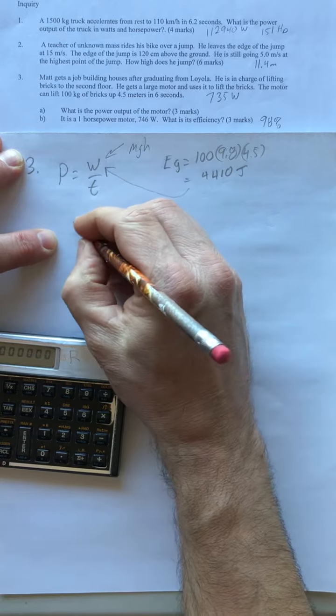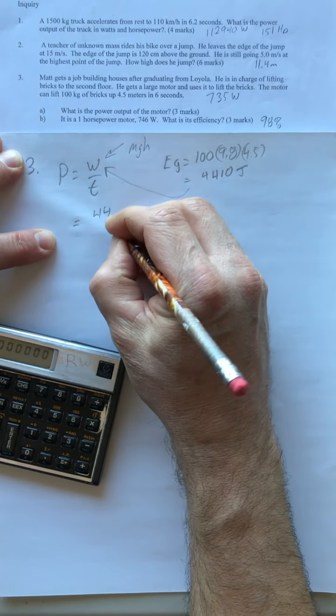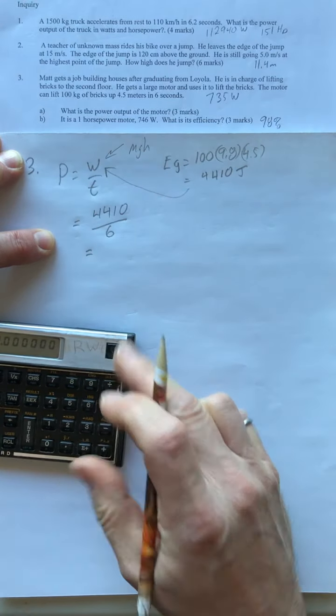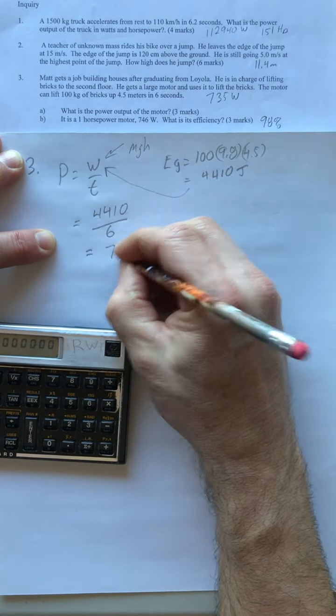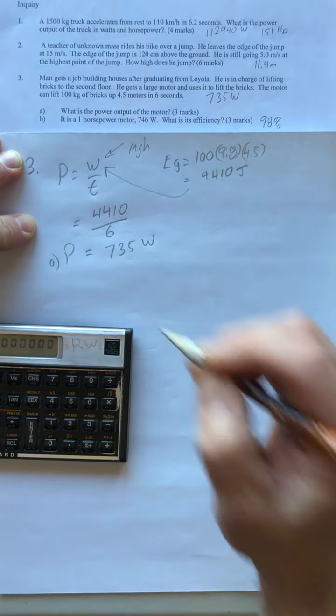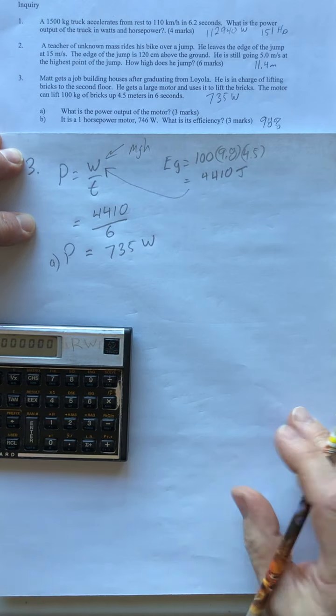They want the power, so it's going to be 4,410 over 6 seconds. That comes up to 735 watts. That would be the power. That's A. What's the power?